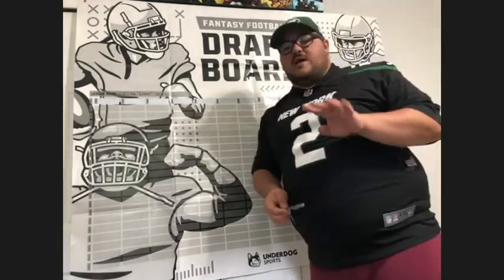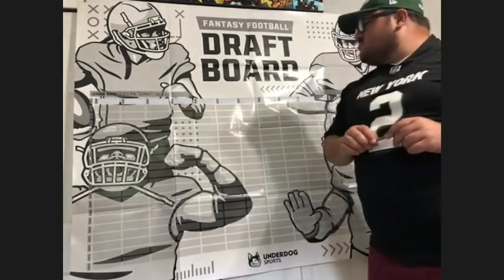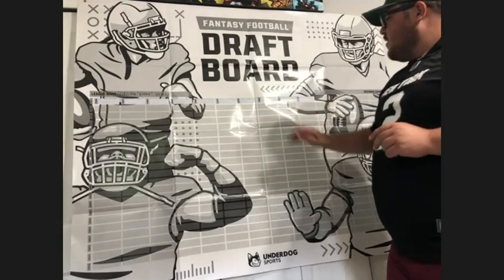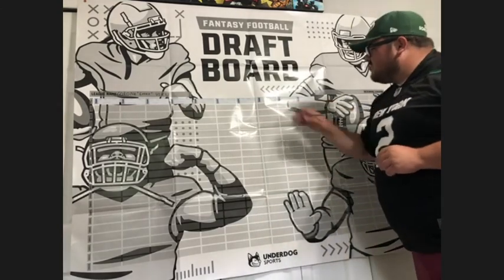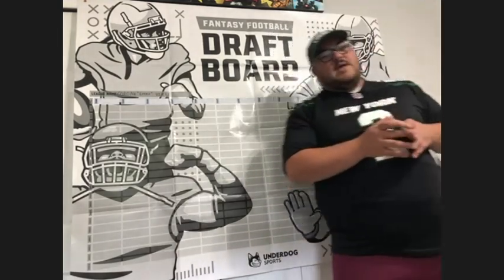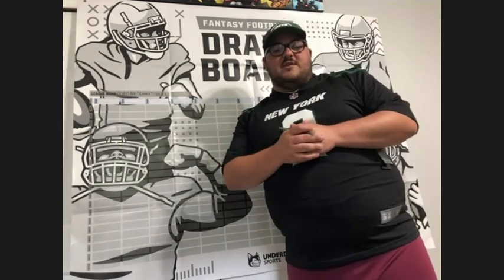Kevin will select fourth. Chris will go 5th. Birch will select 6th overall. Lana will select 7th. Patrick 8th. Myself 9th. And Richard will have the 10th overall pick in the first round. Get those strategies ready, and we'll see you Sunday night for the draft.